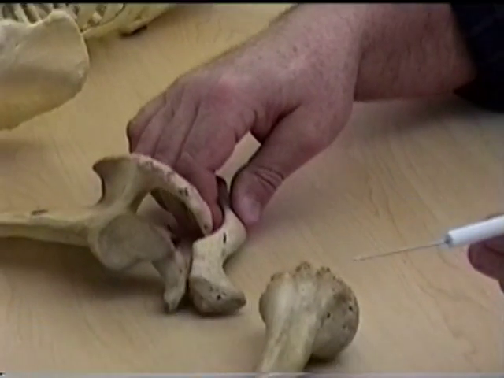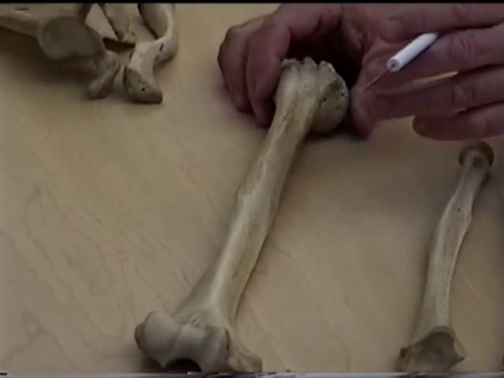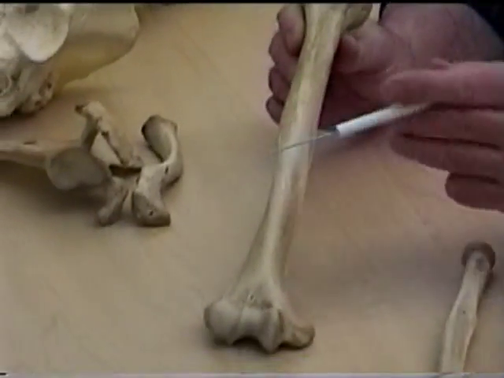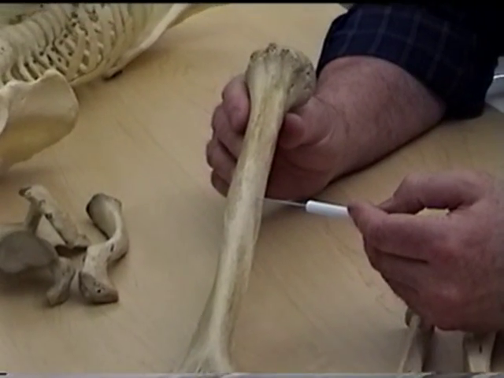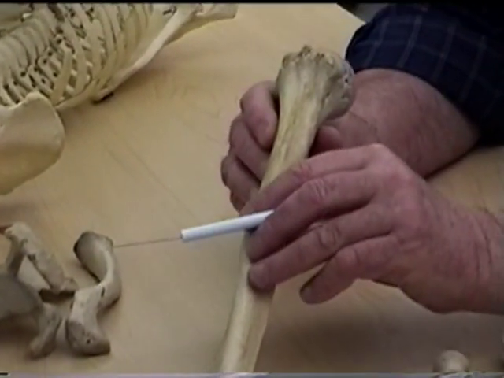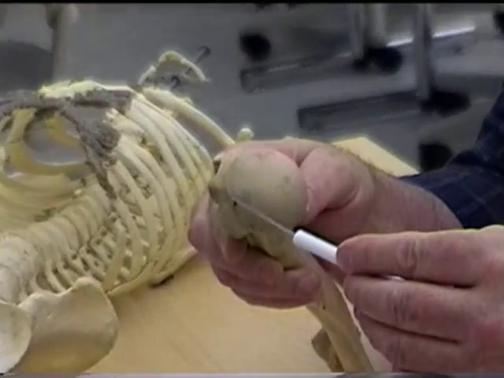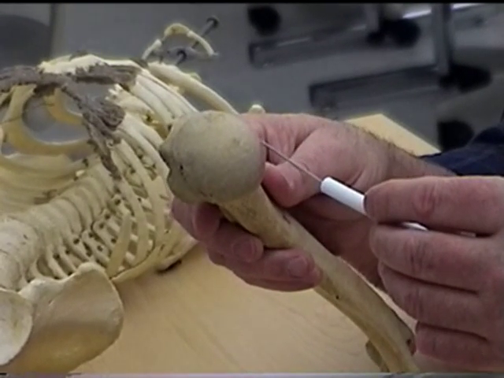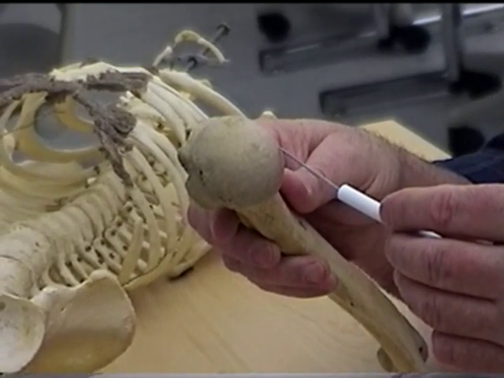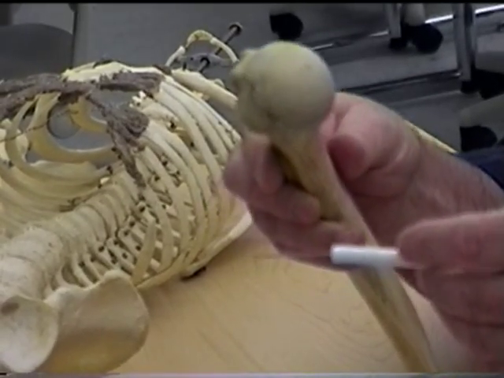So moving down on our bones that make up our upper extremity, the large bone that's in the brachium of the arm is the humerus. The humerus is a bone that's got a head. This really rounded surface is a head that creates an articular surface that has three axial planes on which it can move.